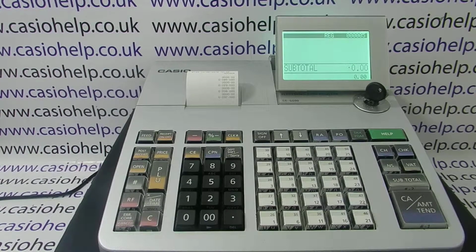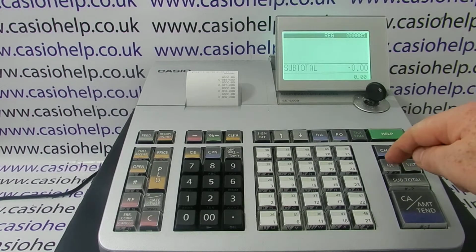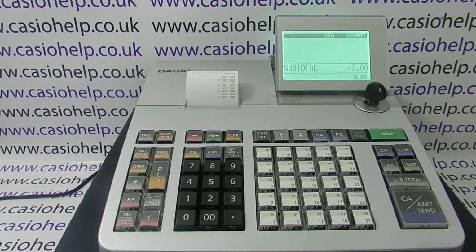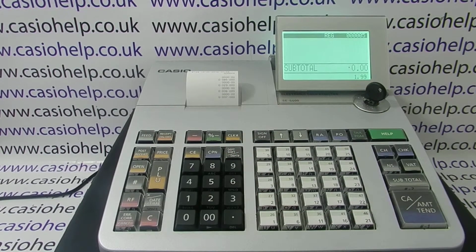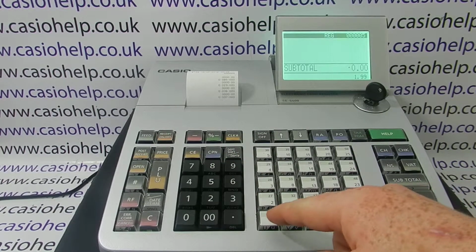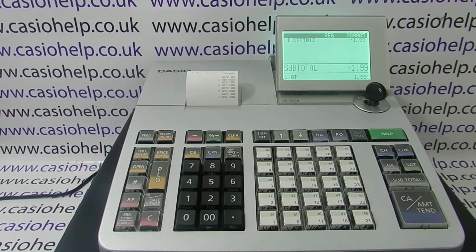We'll now try and use those buttons to show you what happens. So if we try and do a no sale and open the till, the button doesn't exist anymore, so nothing happens. Likewise with the department buttons, absolutely nothing. If we try and assign that sale to a different department, you can see that it works. So that is how to deactivate the buttons.